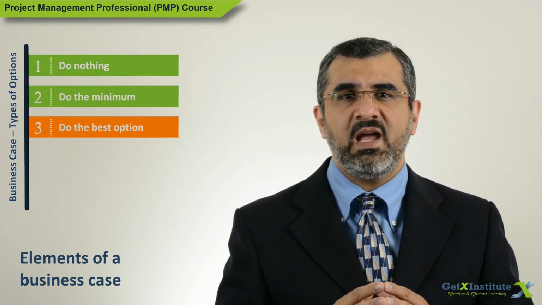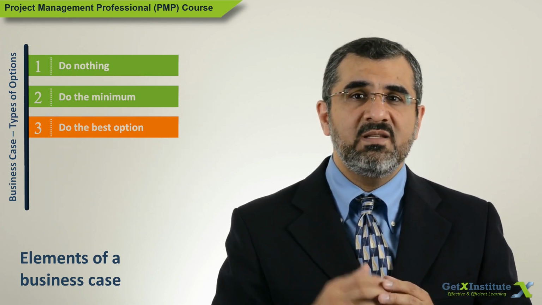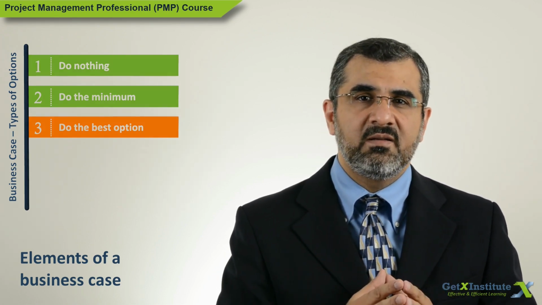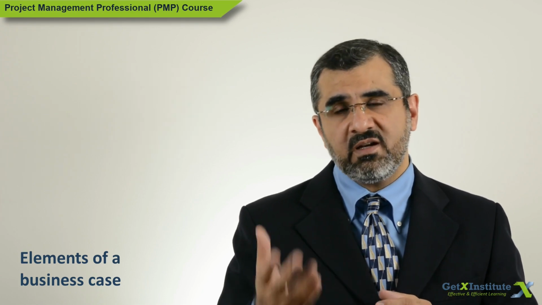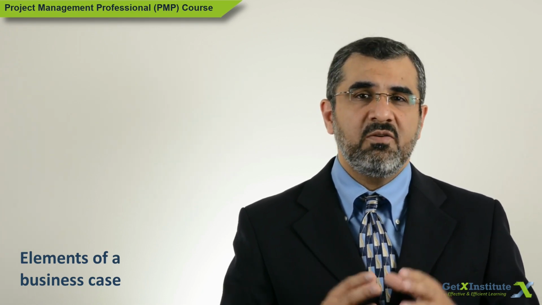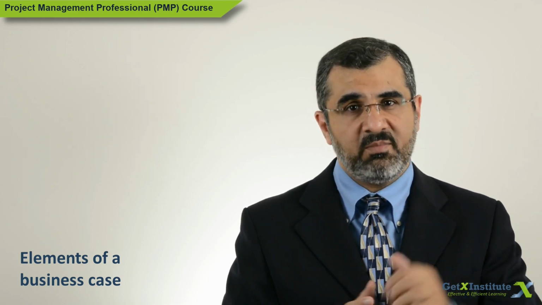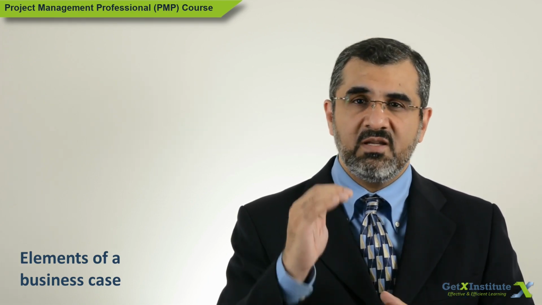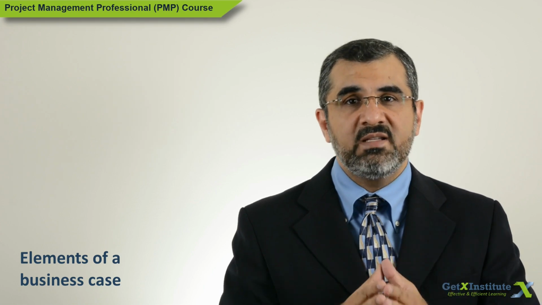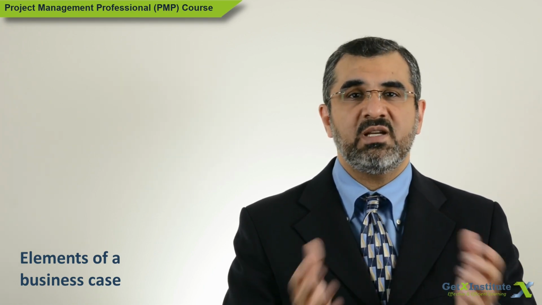Third, the option of best solution. This is an option that not only fulfills the required criteria but also meets the desired criteria and may even have some optional criteria fulfilled. So the business case document justifies the investment in the project, recommends the option, and provides the platform to measure the project's success.